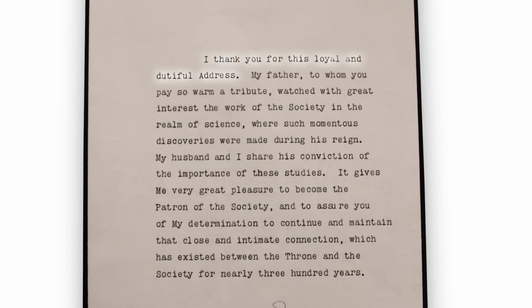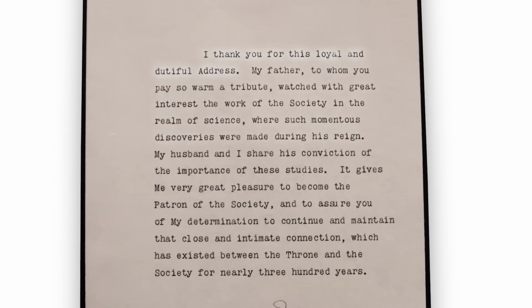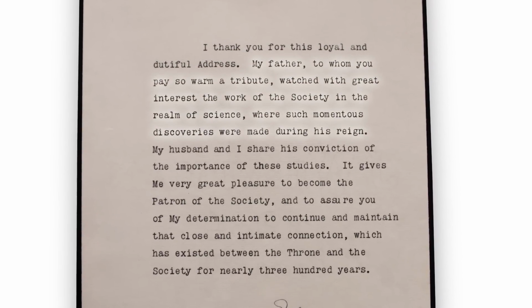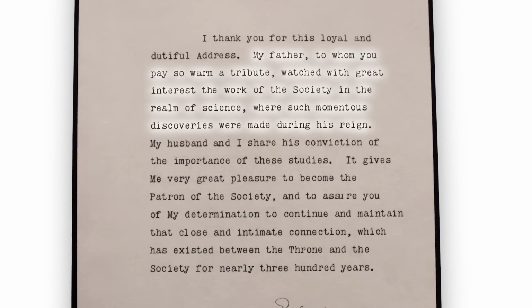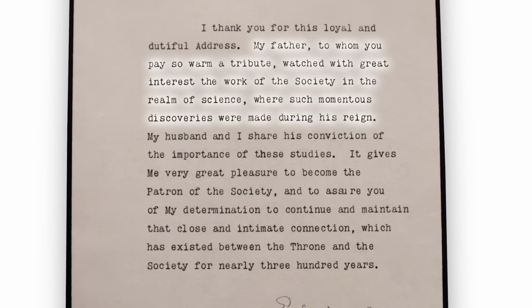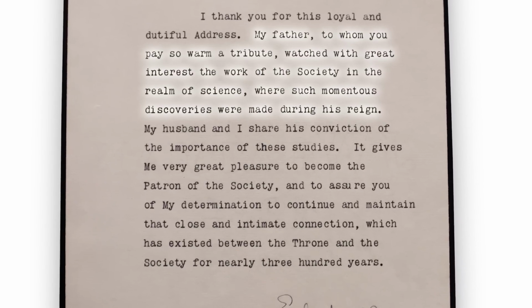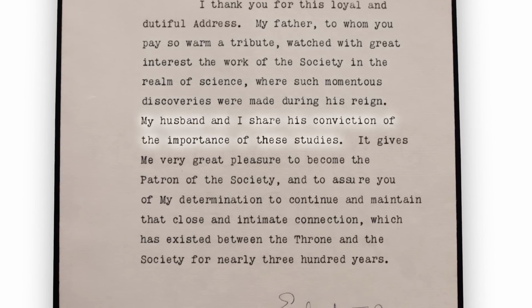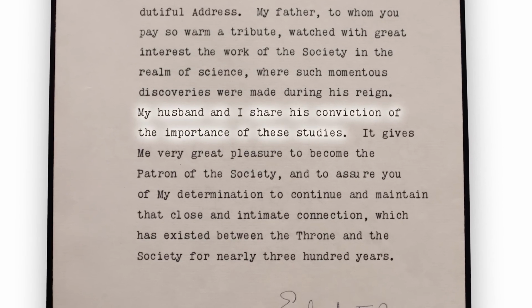I thank you for this loyal and dutiful address. My father, to whom you pay so warm a tribute, watched with great interest the work of the Society in the realm of science, where such momentous discoveries were made during his reign. My husband and I share his conviction of the importance of these studies.